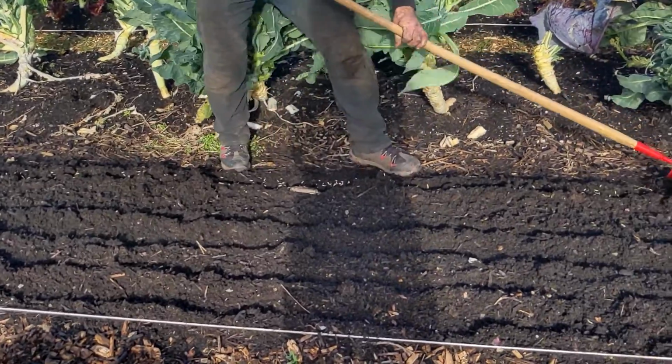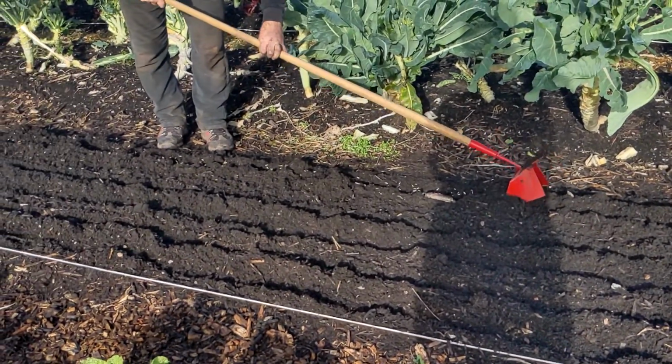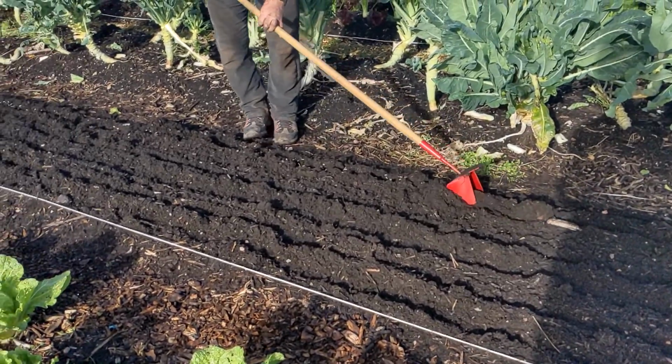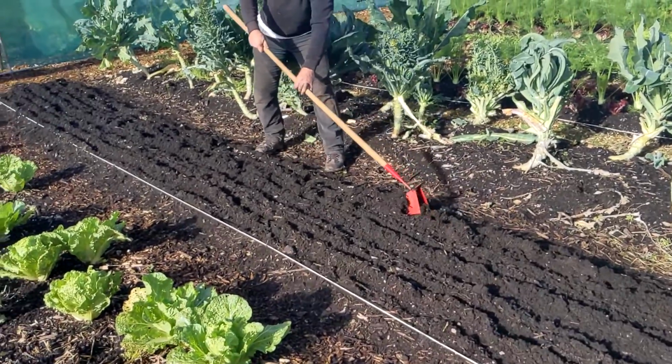So the idea is we want to add as many families of green manures in the same bed as possible, so their roots are all intertwined and produce some lovely cake for our microbes and some lovely humus as a result.